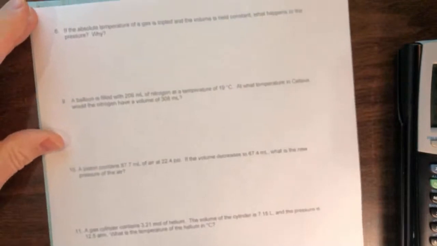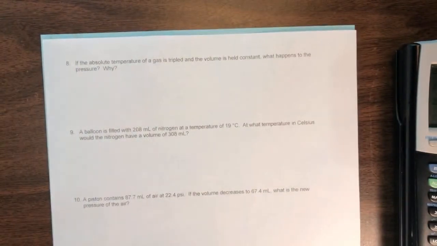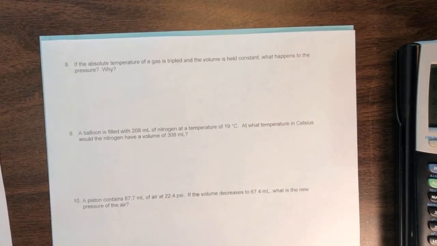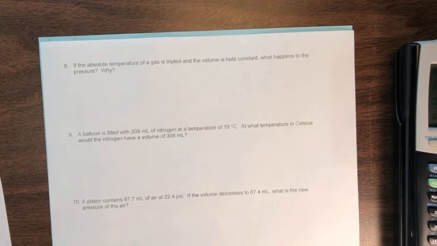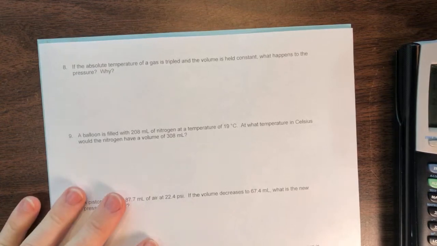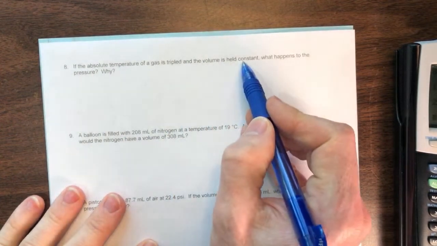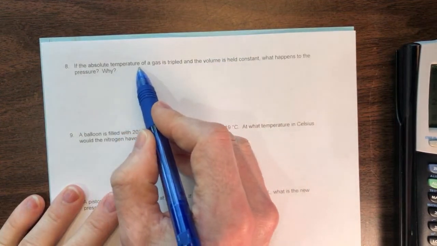I'm going to go ahead and jump into the second page. And if you want to go back to the front page at any time, just ask. Okay, so if the absolute temperature of a gas is tripled, the volume is held constant, and what happens to the pressure? Okay, so now we need to think about something that's not one of the three different gas laws that we've learned. So this might be a little bit trickier. So really important here. Now the volume is held constant, and we're thinking about the temperature and the pressure.